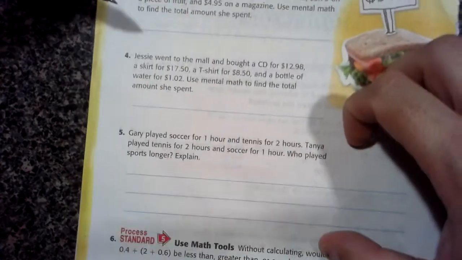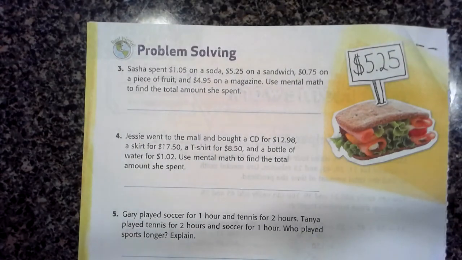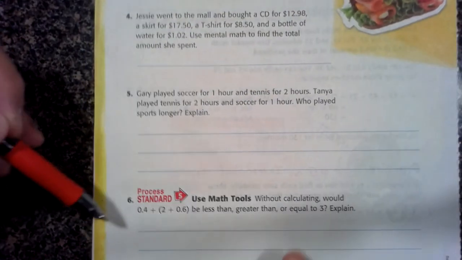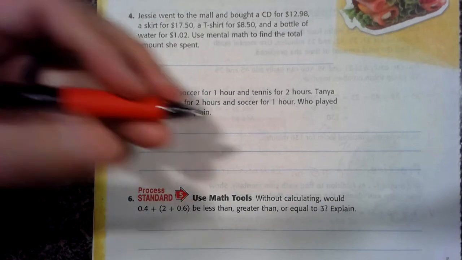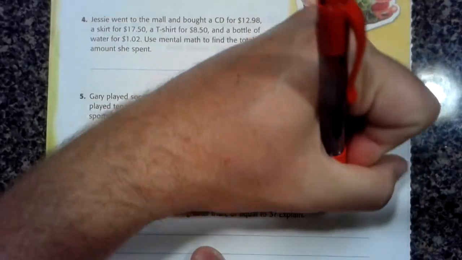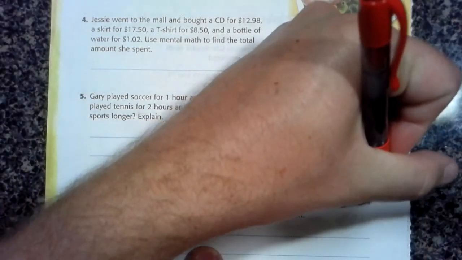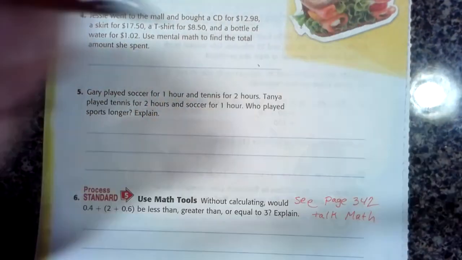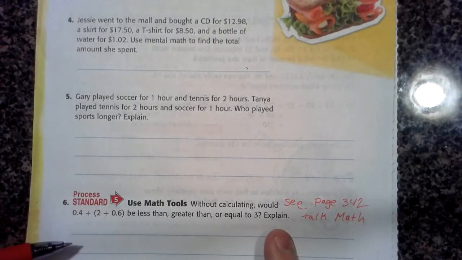And then on the back, it doesn't require you to do that. You just have to add them up mentally. Again, we're not using our Chromebooks today on this at all. Stay closed. Add these together. This one right here, it says, is it less than, greater than? So we're going to write on this one, C, page 342, and it's the talk math, because that is what I'm expecting of you to do for that problem, is to explain if it's greater than, less than, or equal to, based on what we did on that page. Okay. And then the bottom is pretty self-explanatory as well.